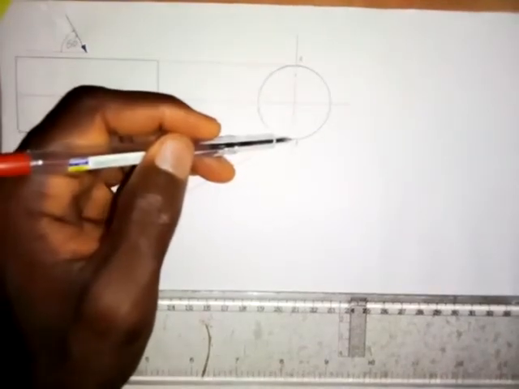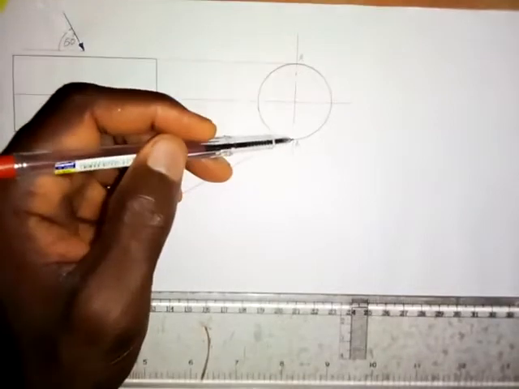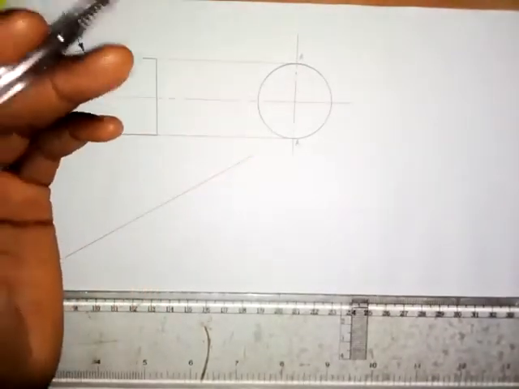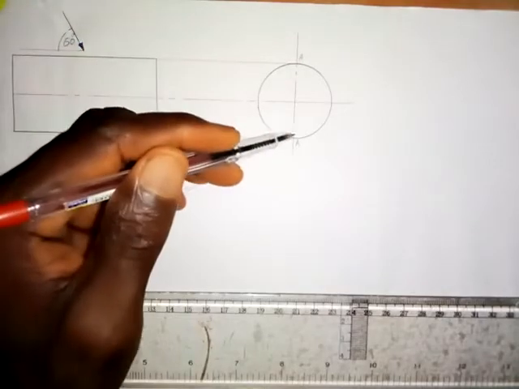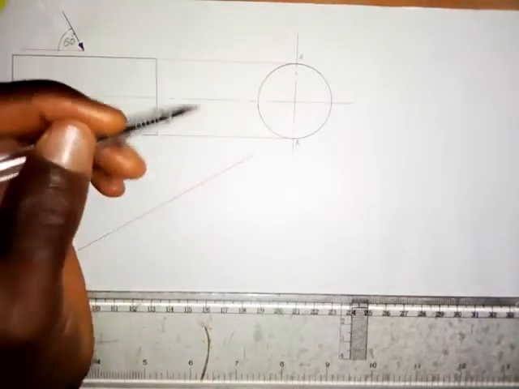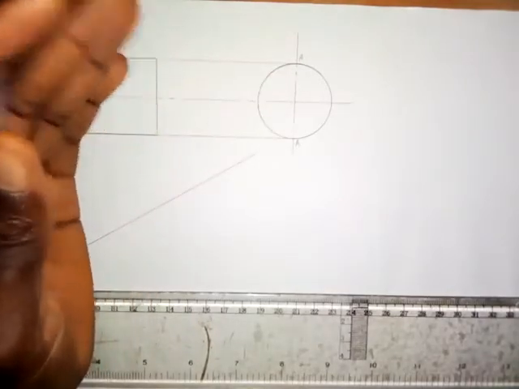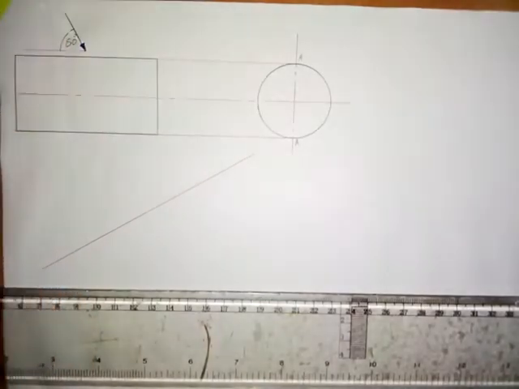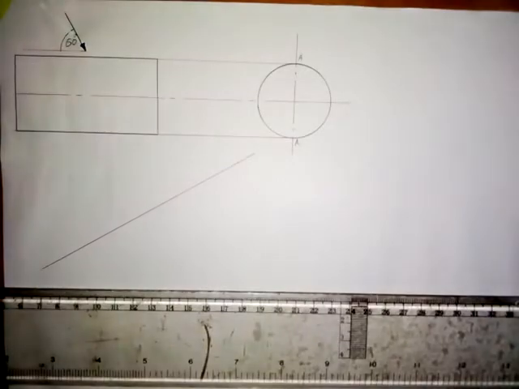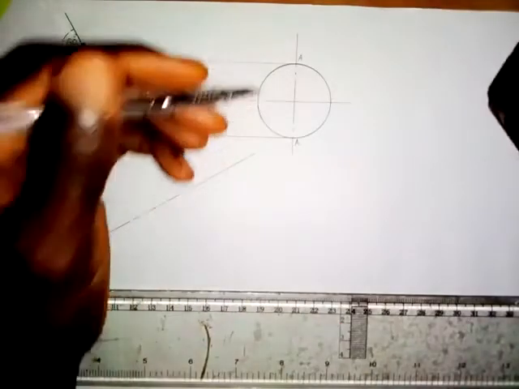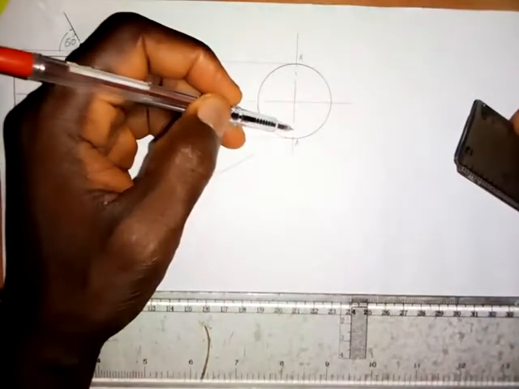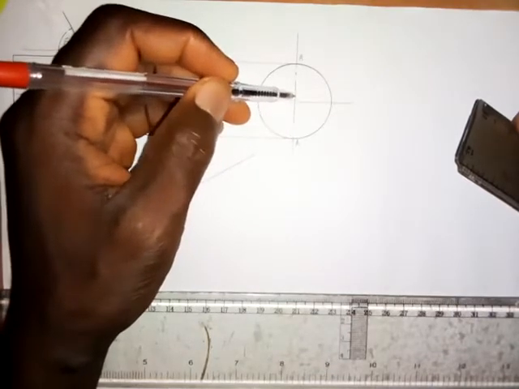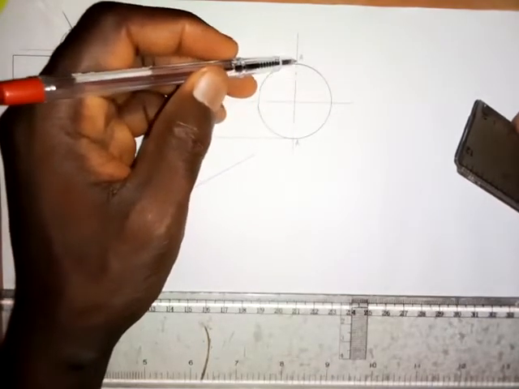The distance from here to here, this line AA, the diameter of this circle, is 40 millimeters. If I want to divide 40 millimeters into 8 equal parts, 40 by 8 will give us 5 millimeters. For me, I've done it here. I've taken 5 millimeters. So this is 1, 2, 3, 4, 5, 6, 7, 8.